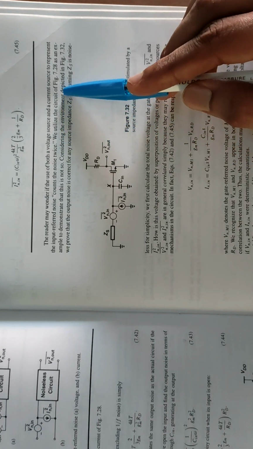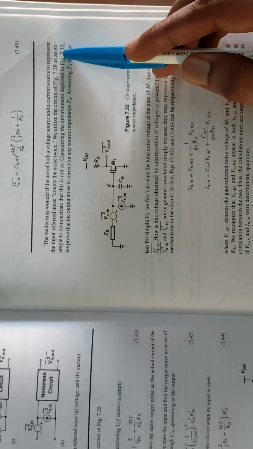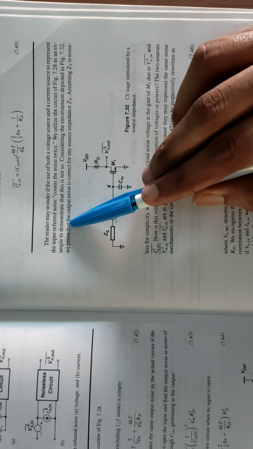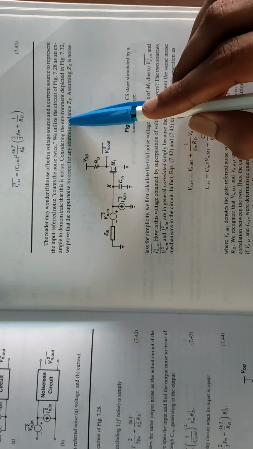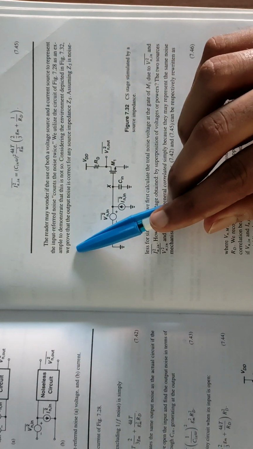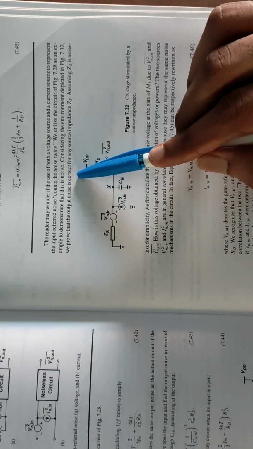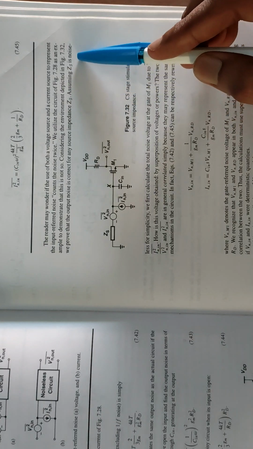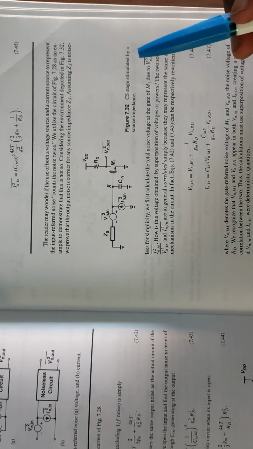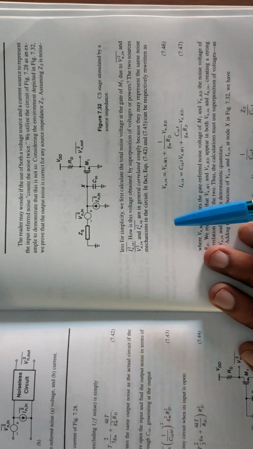We utilize the circuit of the figure as an example to demonstrate that this is not so. Considering the environment depicted in the figure, we prove that the output noise is correct for any source impedance Zx, assuming Zs is noiseless for simplicity.